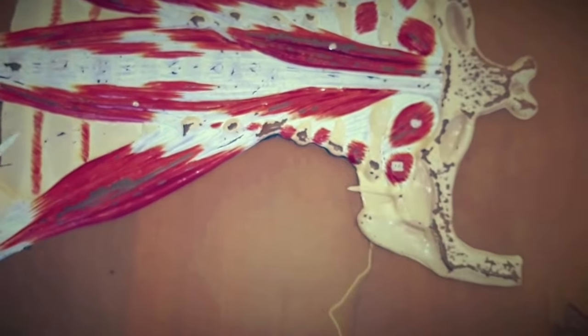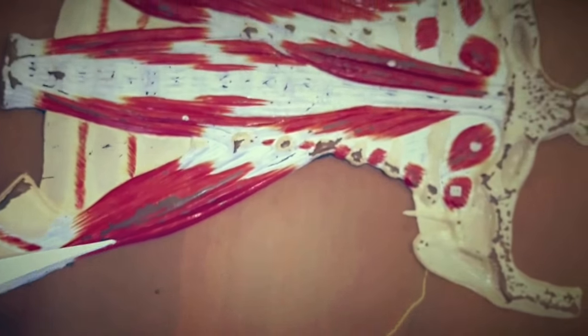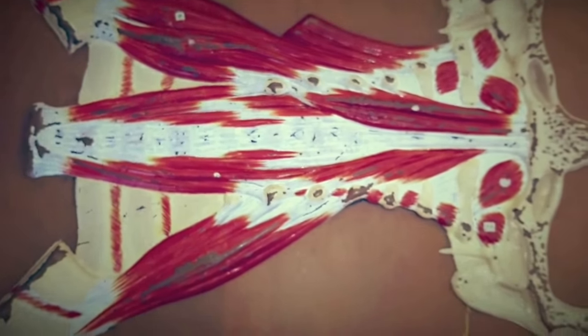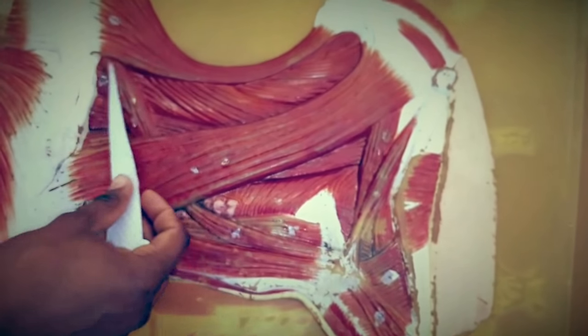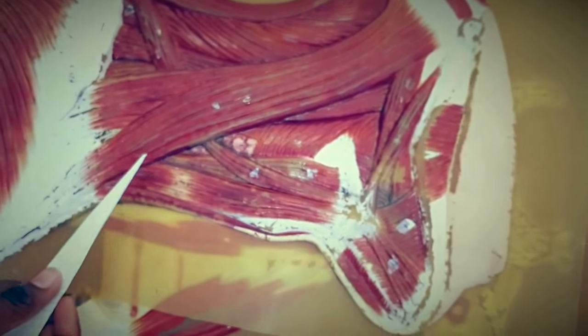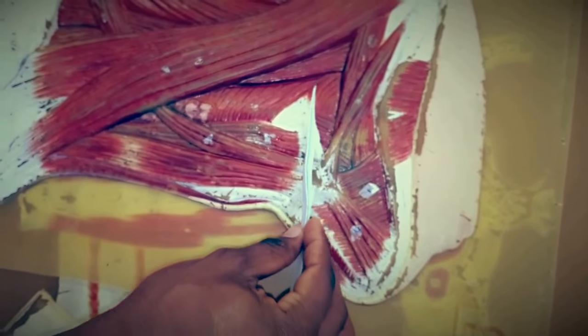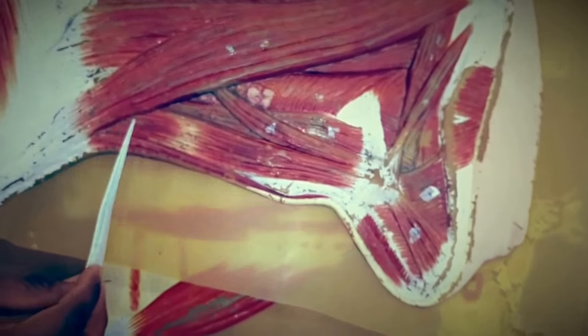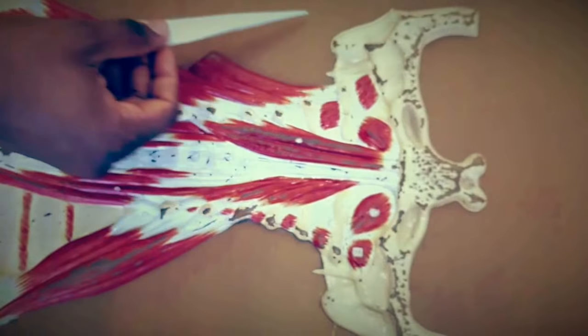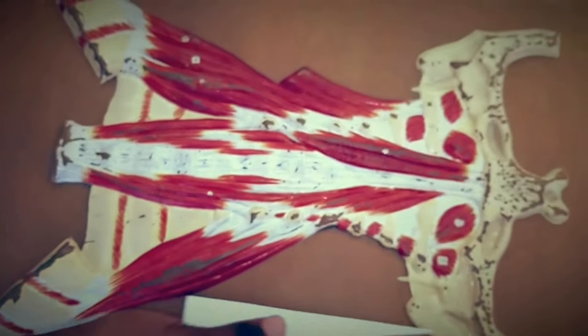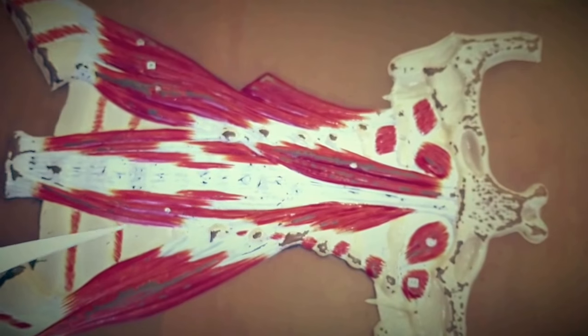So in general, we have talked about muscles of the neck, starting from the superficial muscles, the suprahyoid muscles, infrahyoid muscles, and muscles of the deep part of the neck. I hope you find this video useful.